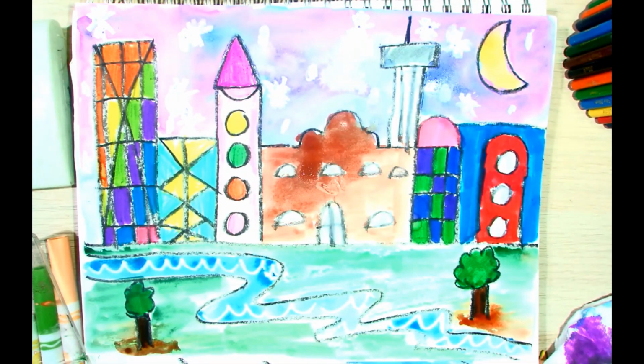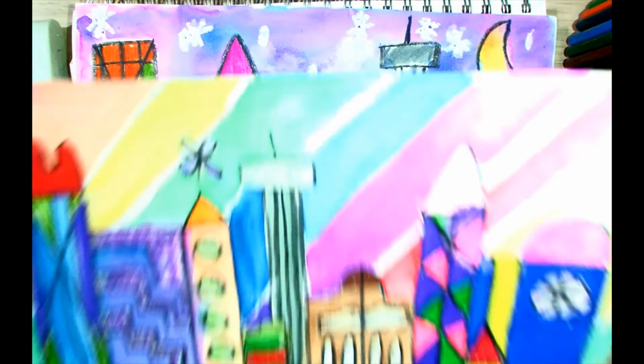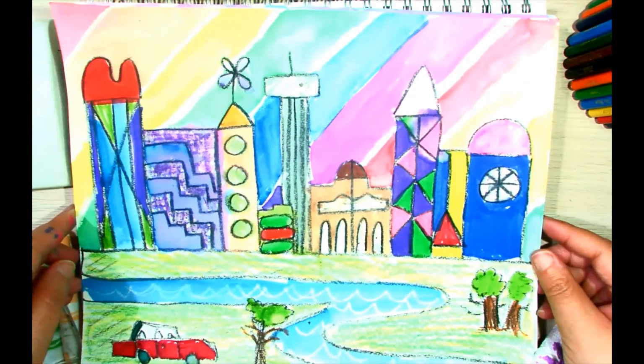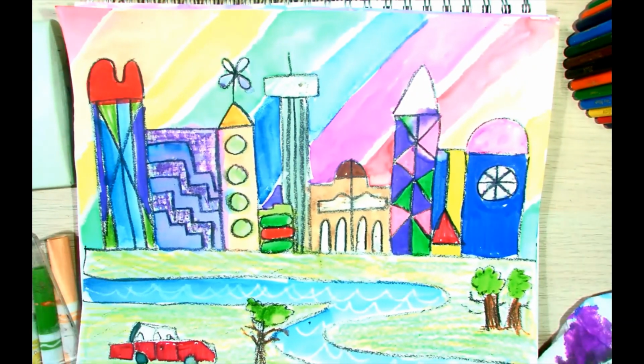That's it, boys and girls. Here's an example of my nighttime cityscape inspired by Mary Blair. And here is an example of my daytime cityscape inspired by Mary Blair.